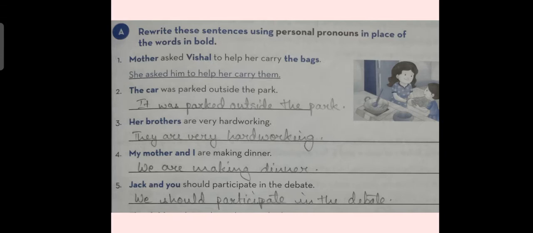So we use the objective case of the word he. That's why we have used him in place of Vishal. If the word Vishal had been in the subjective place, we would have used the word he. Now we'll move on further.